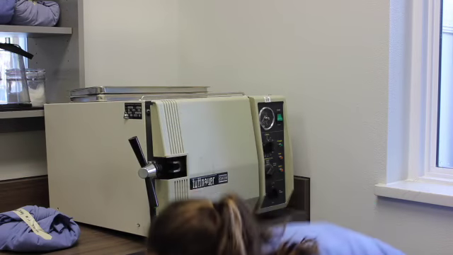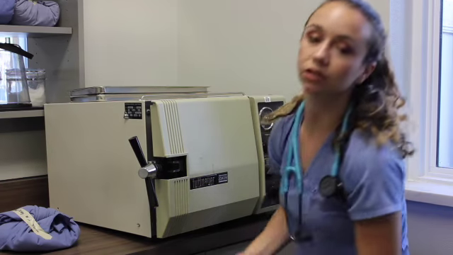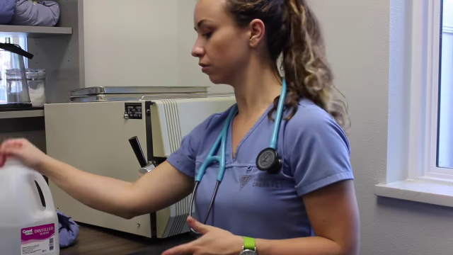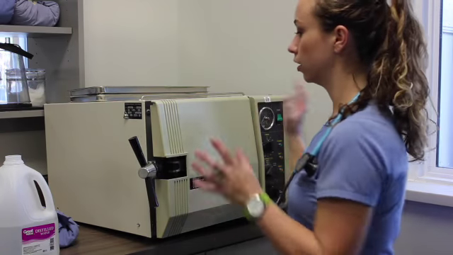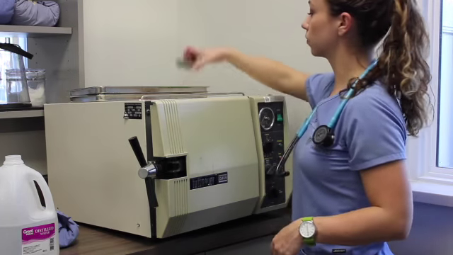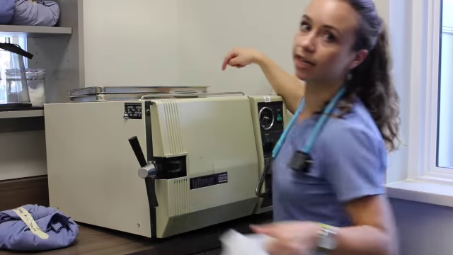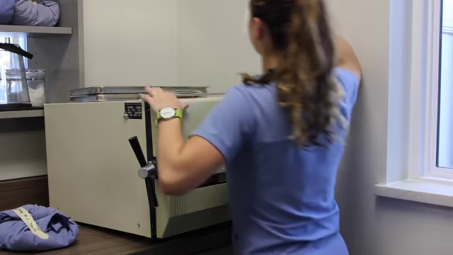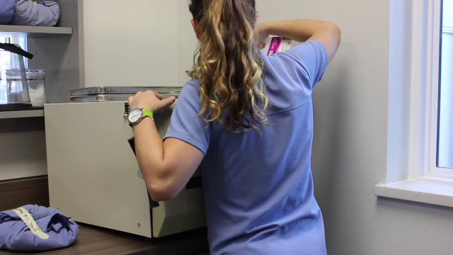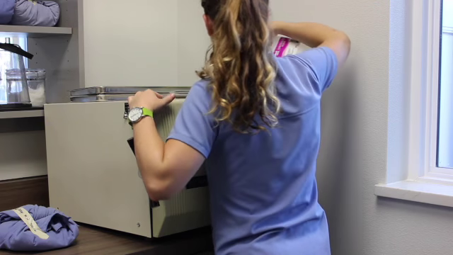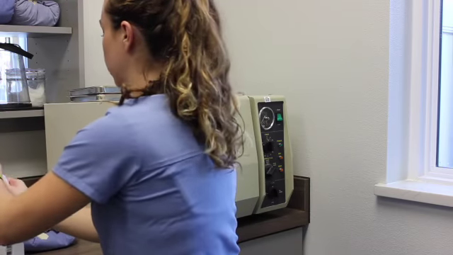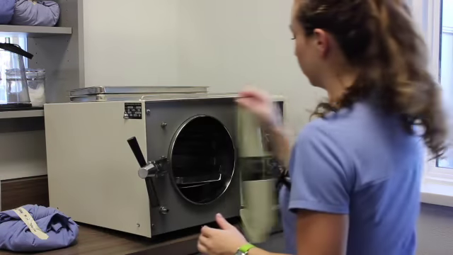When we fill and run our autoclave, we have to use distilled water, or else it will start to add extra minerals and build up onto the machine itself and what we're autoclaving inside. So in this reservoir tank, there's a specific line that I need to fill this up to, and that's what I'm going to do now. Once that reservoir tank has the appropriate amount of water in it, I will then pack the autoclave.